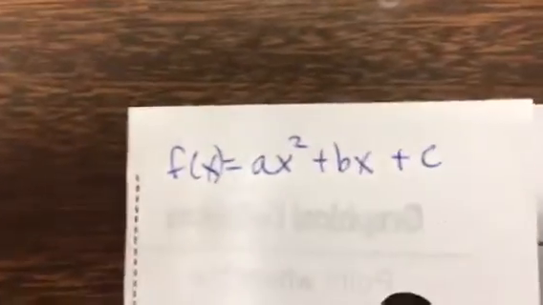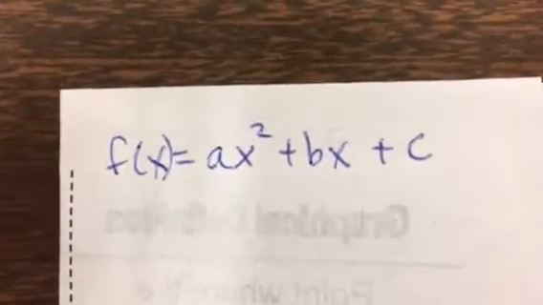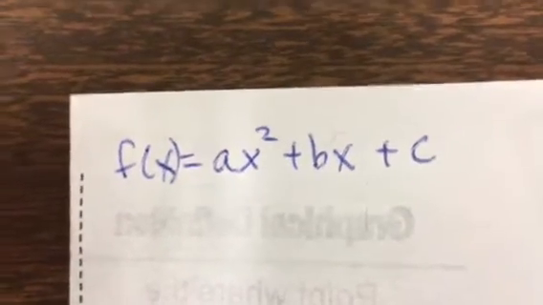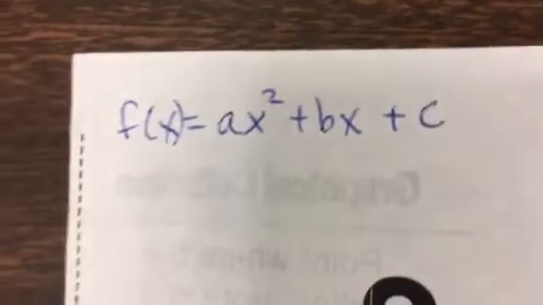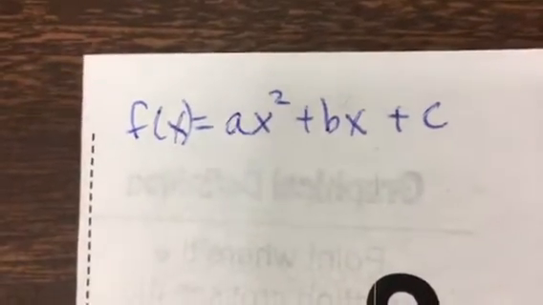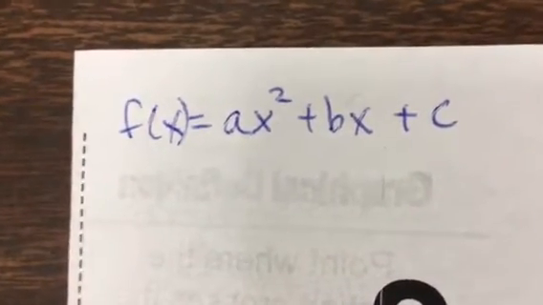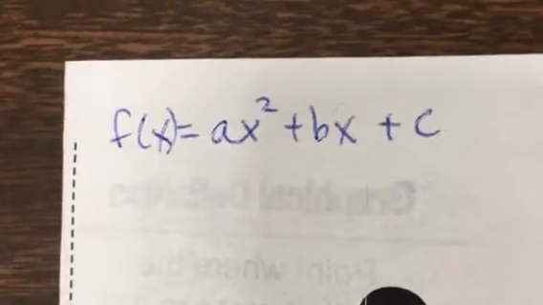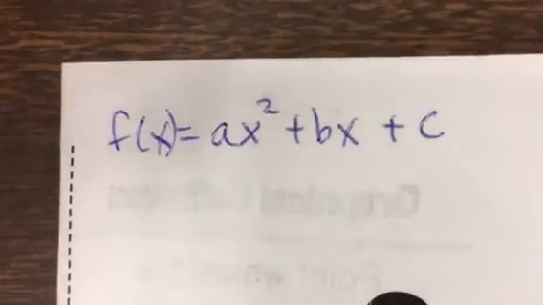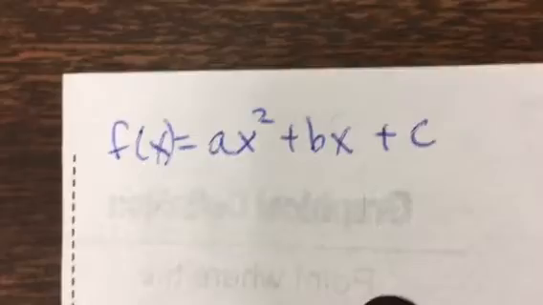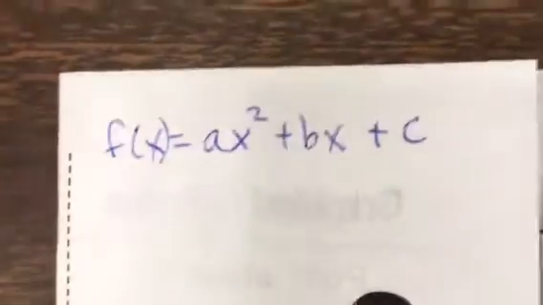The general formula for an equation of a quadratic looks like this. It's y equals ax squared plus bx plus c. It's only a quadratic equation if the biggest x is x squared. It has to be x to the second power, or if it's not, then it's some different type of equation. So every quadratic will have x squared in it.